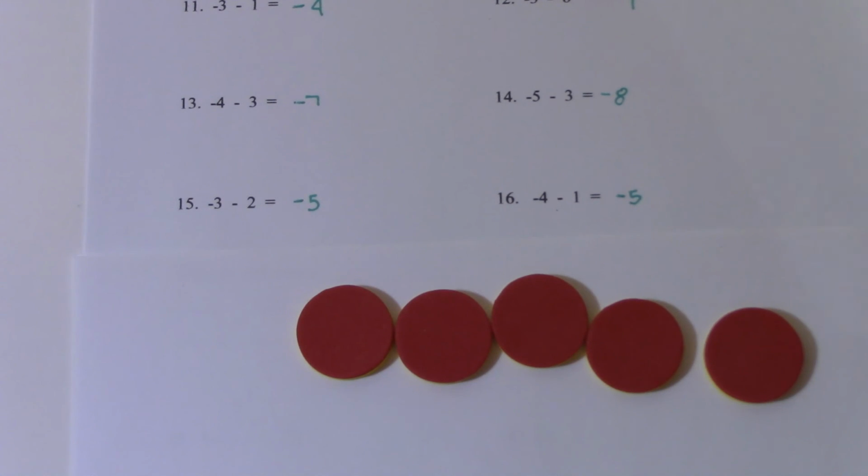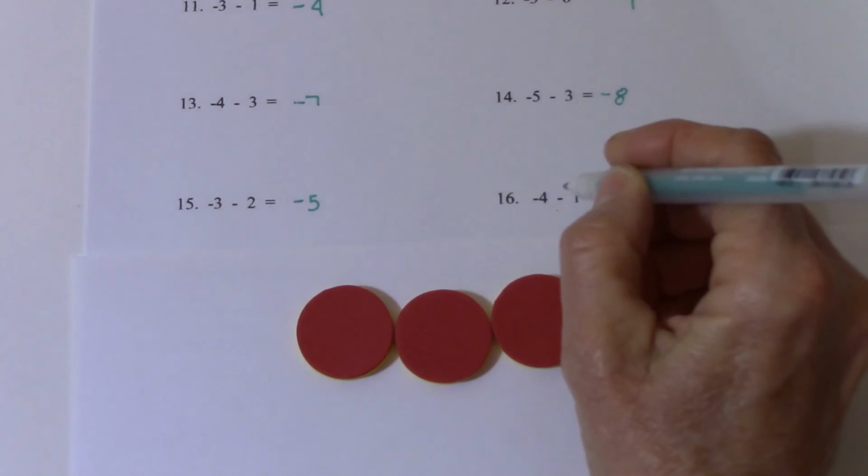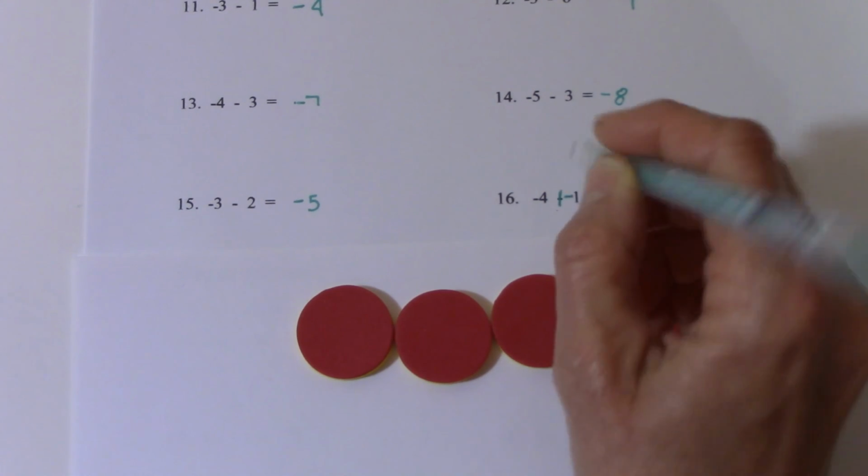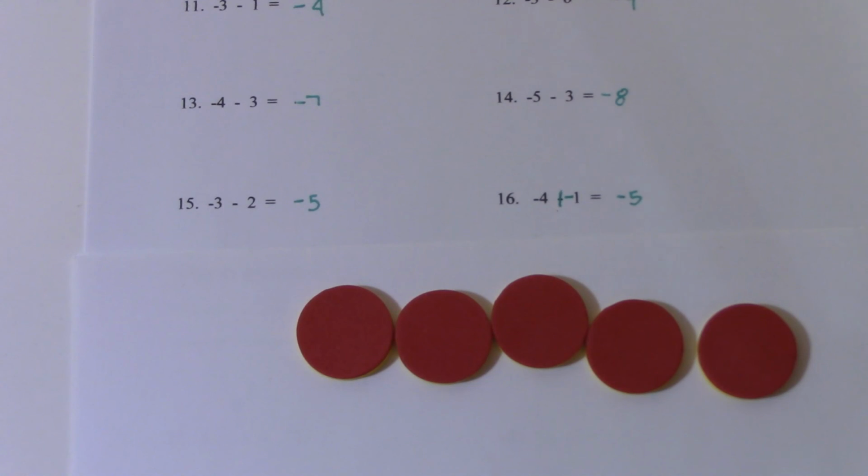So that's the same as if instead of subtracting, I added the opposite. So now I have negative 4 plus negative 1 gave me negative 5. So that's another way that we could see the subtraction. Instead of subtracting, we can add the opposite.